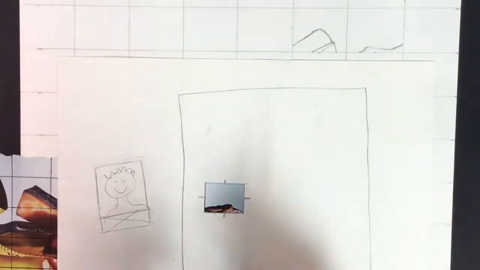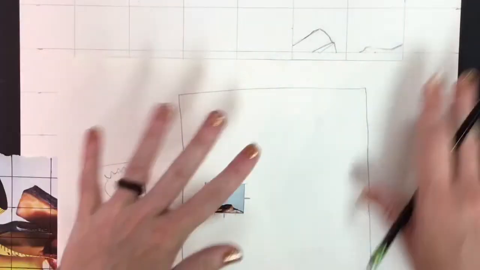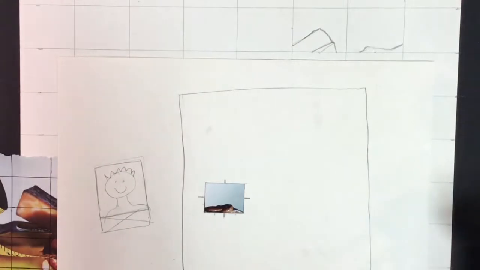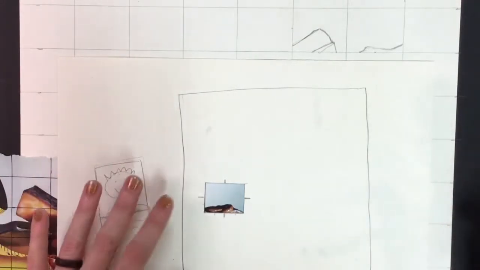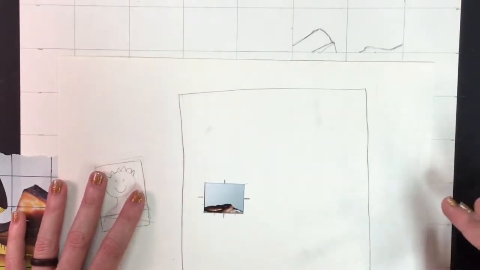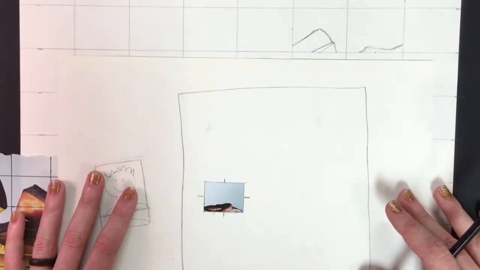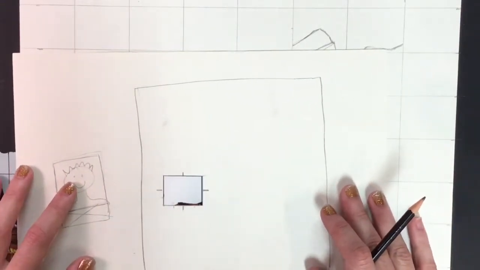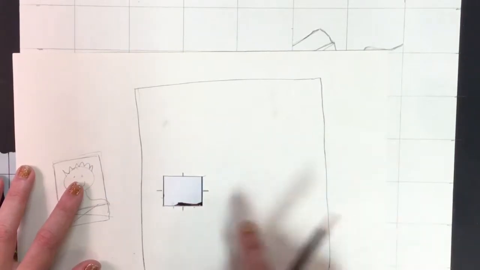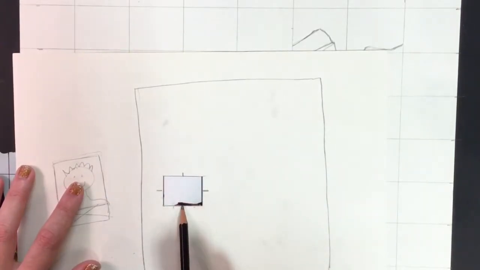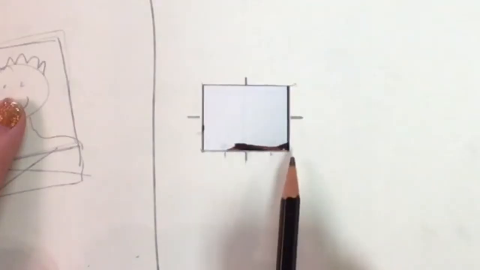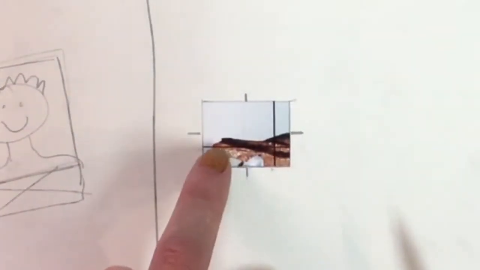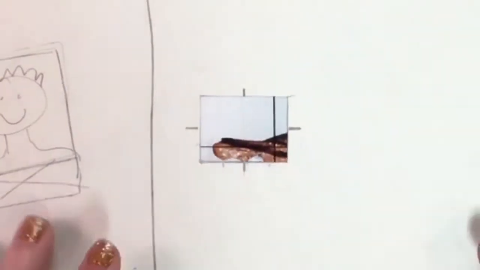All right. And then once you get all of your line work down, then it's time to go in for your shading. So this is where you're paying attention to your values. Okay, noticing where your darkest darks are, and then where you've got highlights, midtones.